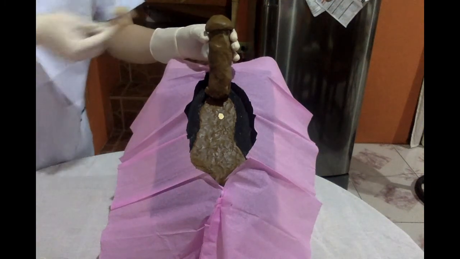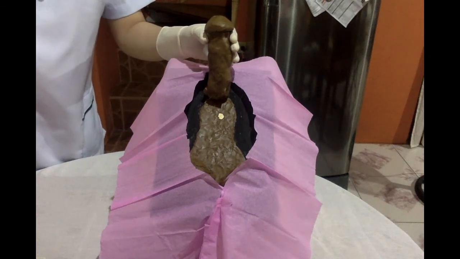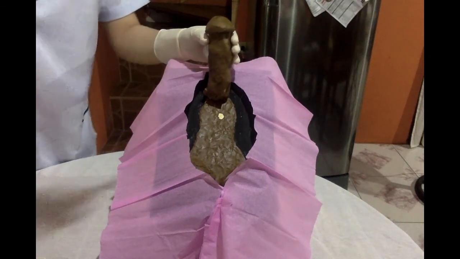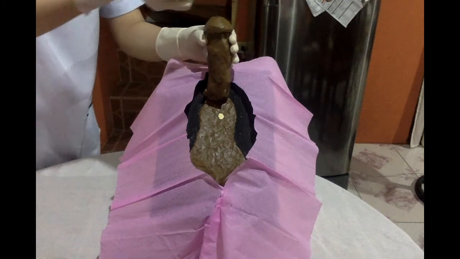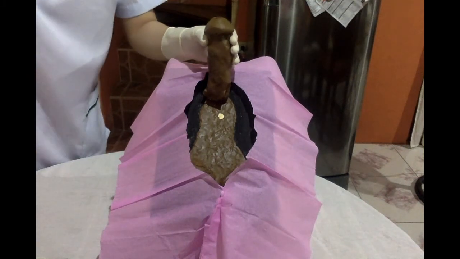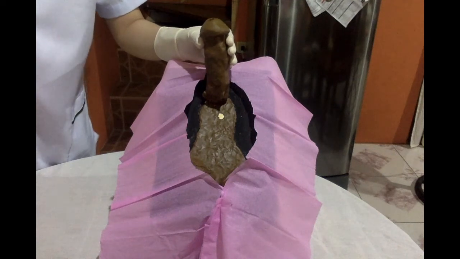Then discard. Again. So be careful not to cross the sterile field with the used cotton ball.